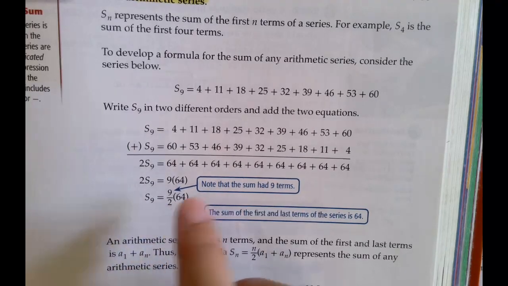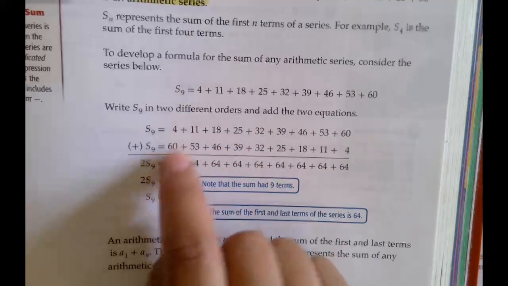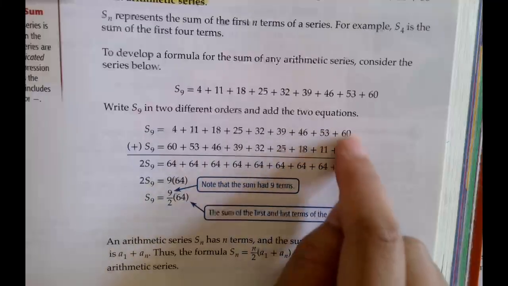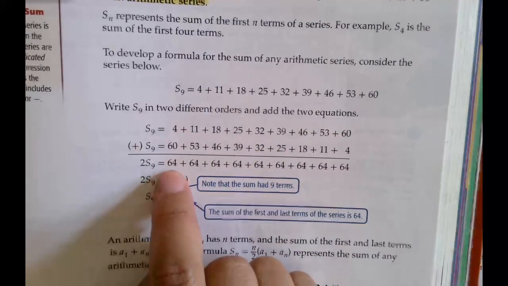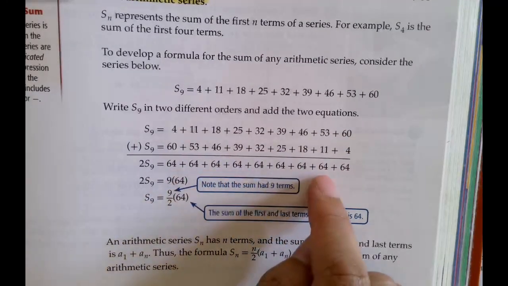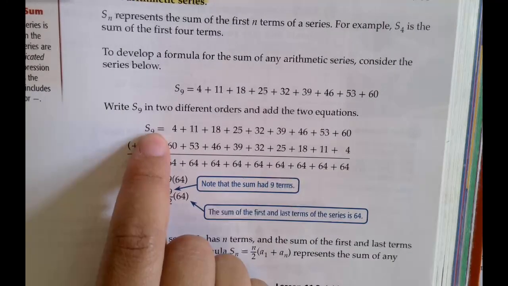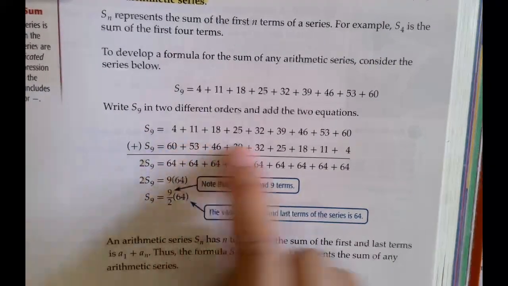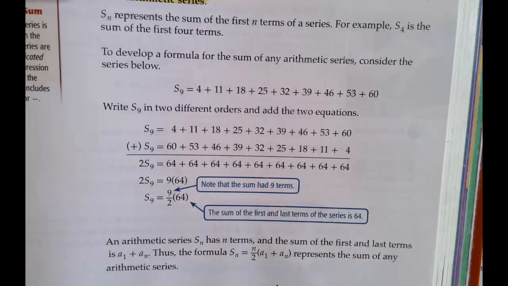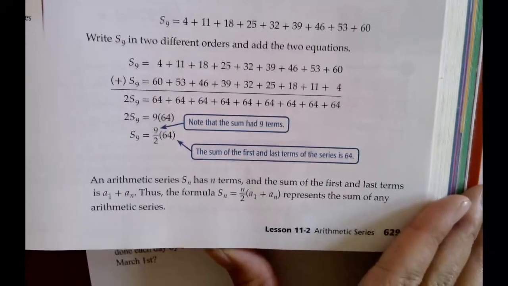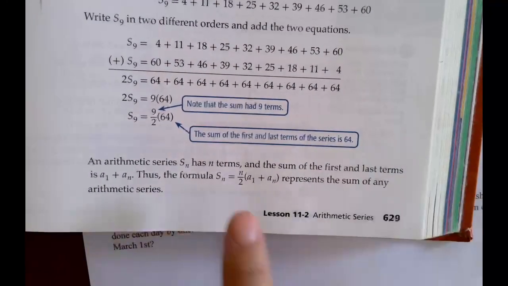So 64 comes from changing the order and then adding them, and 9 comes from the fact that it happens 9 times, since the sum had 9 terms. And 2, because you added that series twice, the second time in a different order. As a result, the formula is here.